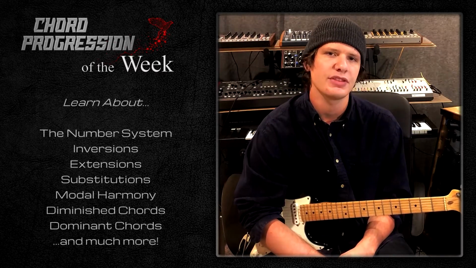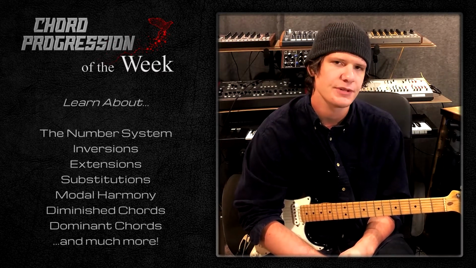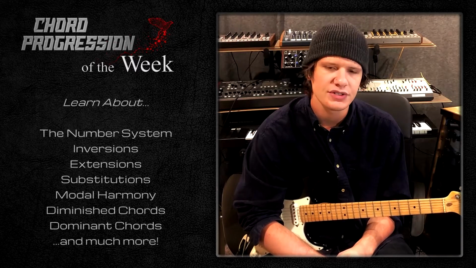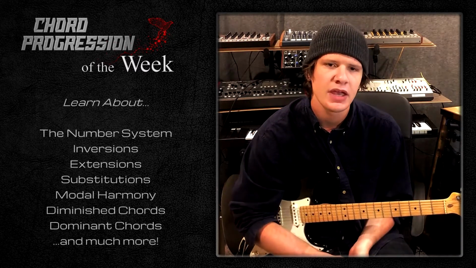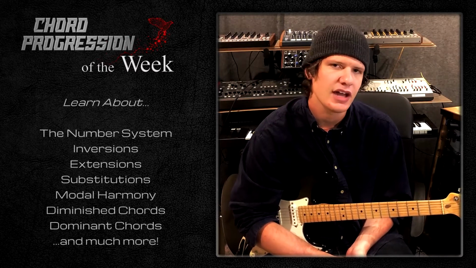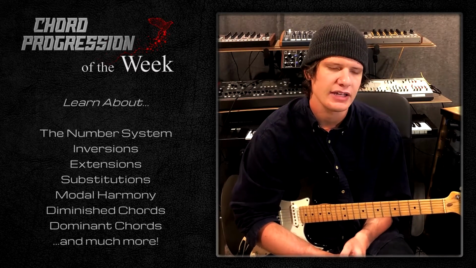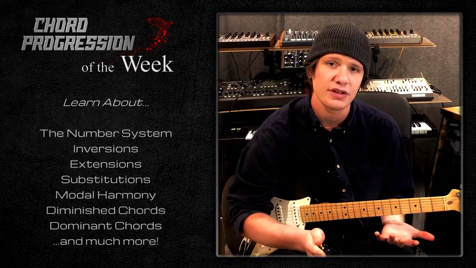After we talk about the technical aspect of it, I'm going to talk a little bit about the theory. So I'll talk about our number system, how I'm thinking about each one of my chords as different scale degrees, all centered around an overarching scale. I'll talk about functional harmony and non-functional harmony, so how I can have tension and release with the majority of the stuff that we're doing.